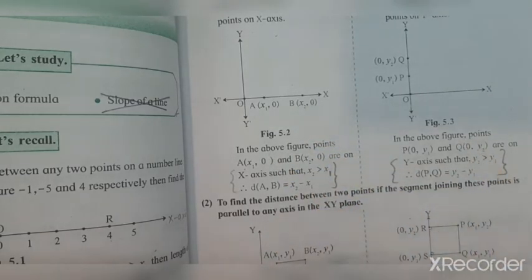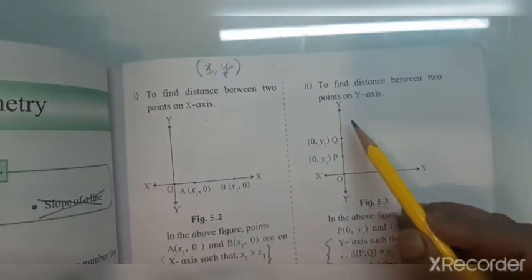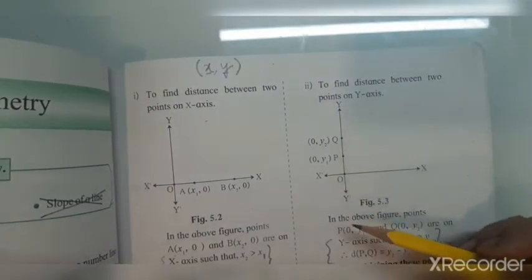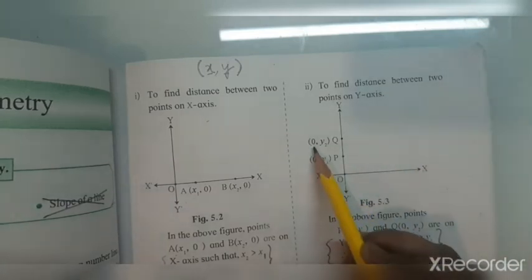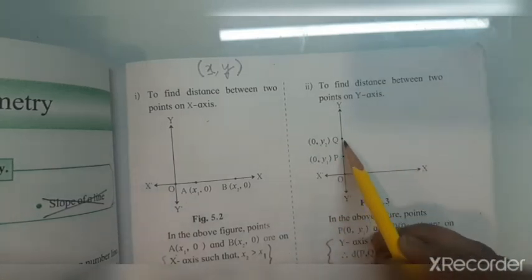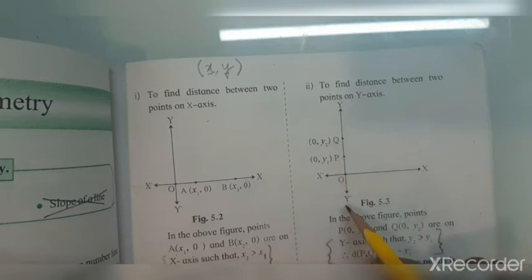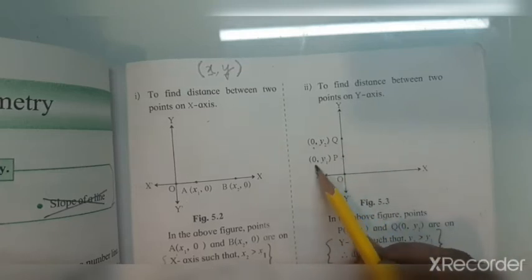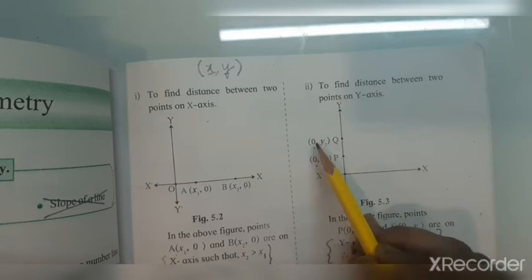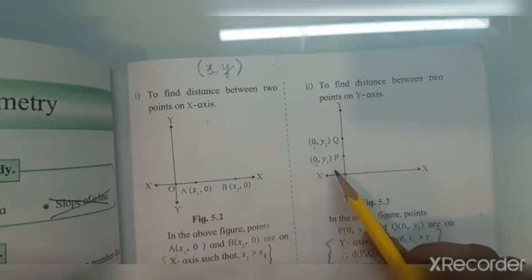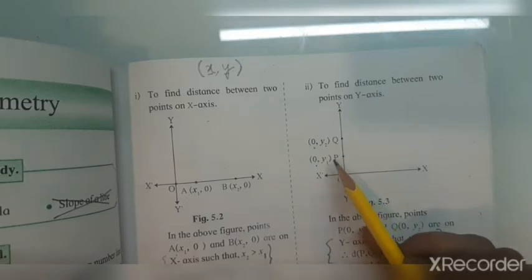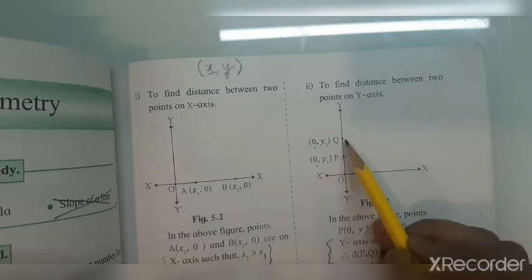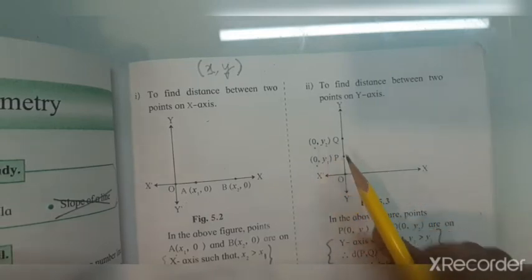Similarly on y-axis, as I told you, any point which lies on the y-axis has x coordinate 0. So here you can see that since point P and point Q lie on the y-axis, their x coordinate is 0. Since we have to just assume the coordinates, for point P we have taken y coordinate as y1, and for point Q we have taken the y coordinate as y2.